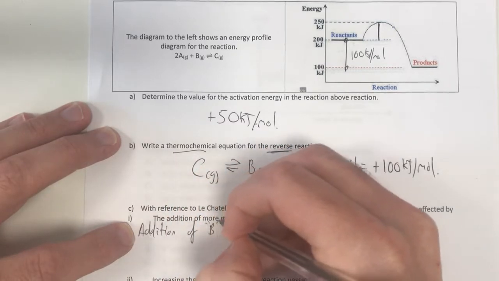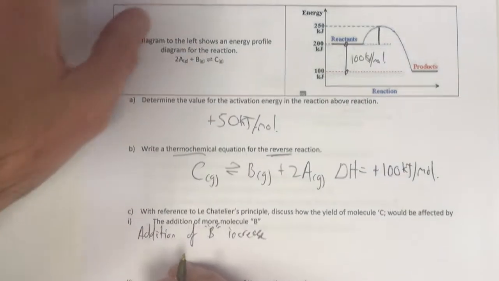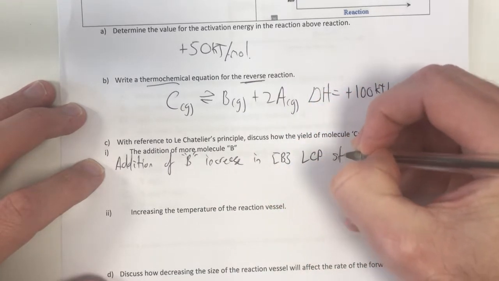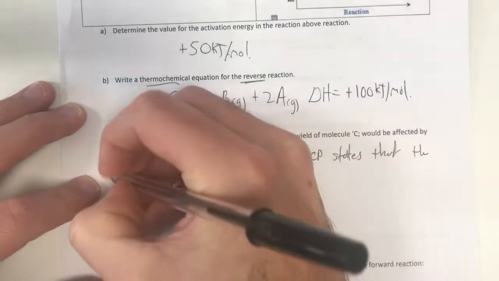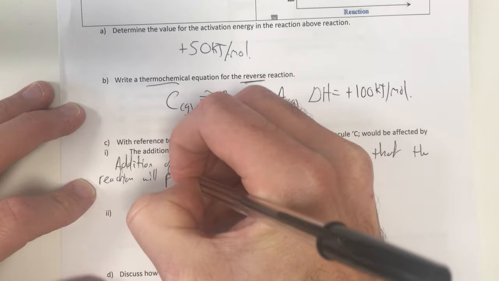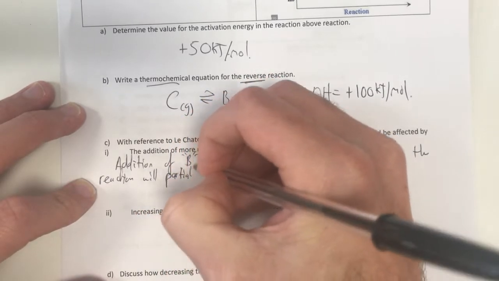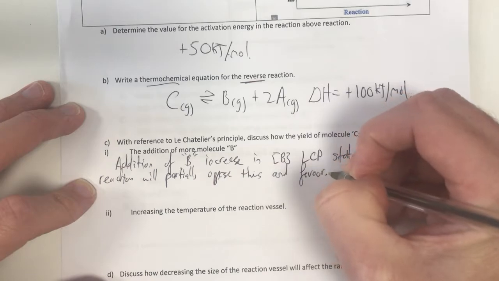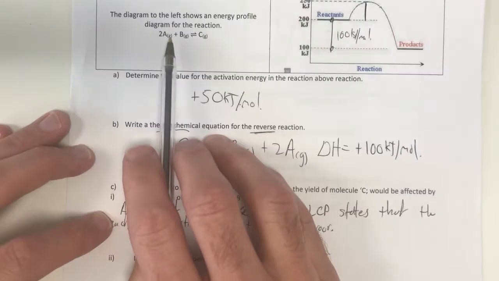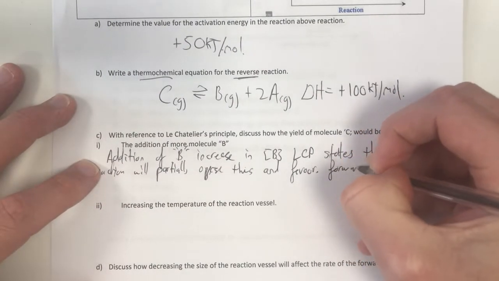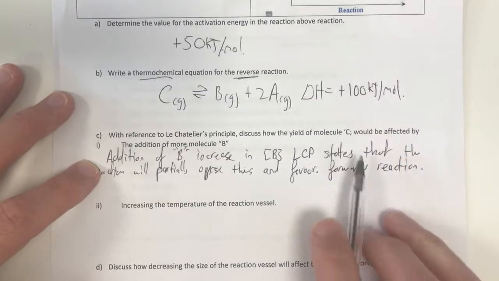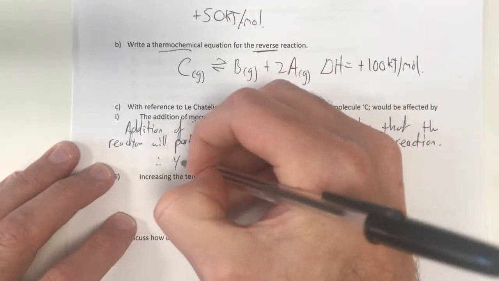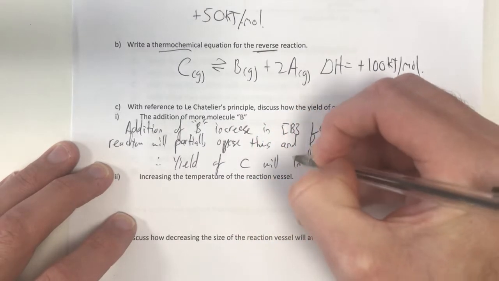of B increases, so all of a sudden there's an instantaneous increase in the concentration of B. Le Chatelier's principle states that the reaction will partially oppose this. If we want to partially oppose the addition of B, we want to use up B, so it's going to favour the forwards reaction. And what does this do to molecule C? If we favour the forwards reaction, it means that the amount of C will increase. Therefore, the yield of C will increase.